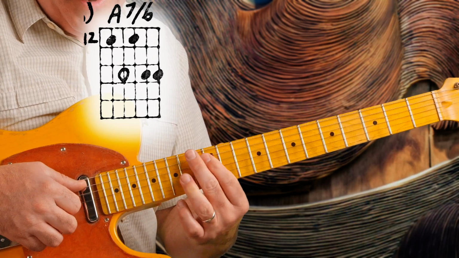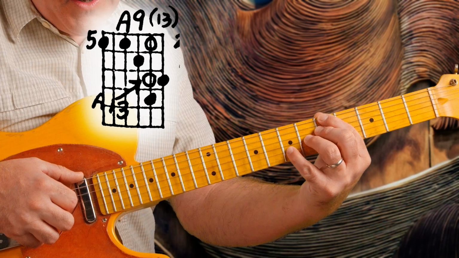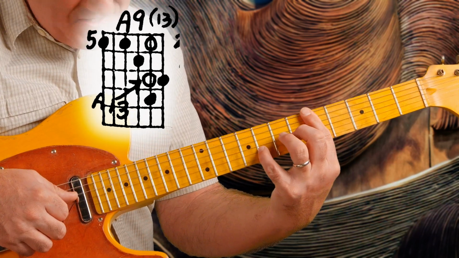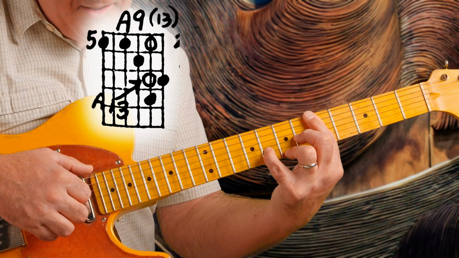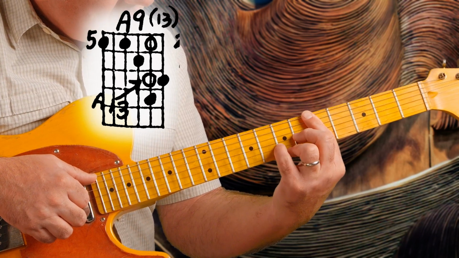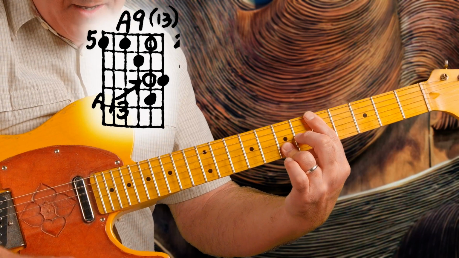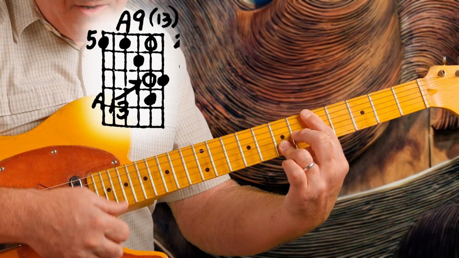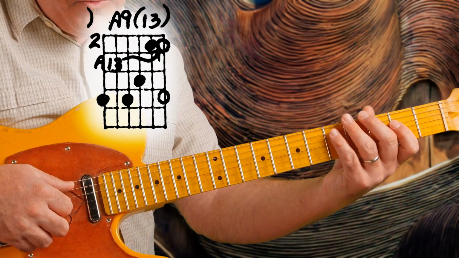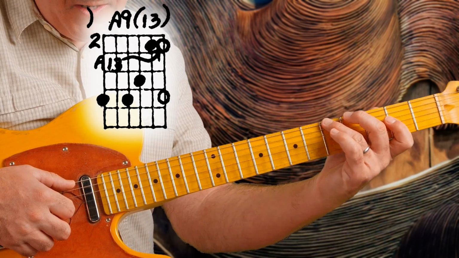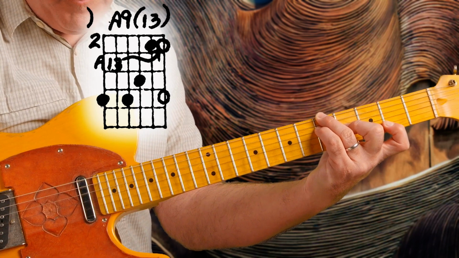A9 13, position 5: root, flat 7, 3, 13. We can also do this thing where we just use the 9, but if you wanted to make that a 13, you can. You know, the Atlantic Rhythm Section, spooky chord or whatever. We've got the old A9 13. Position 2. Oh yeah, I'm going to run back down to position 2 here. Grab that root, flat 7, 9, and 3, and then 13 on the top.